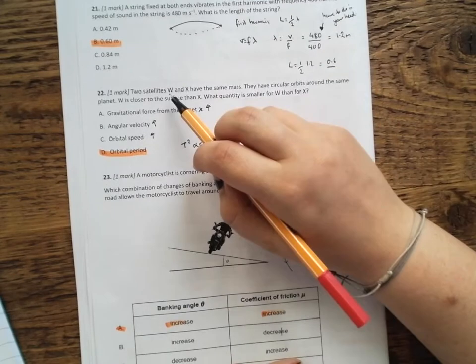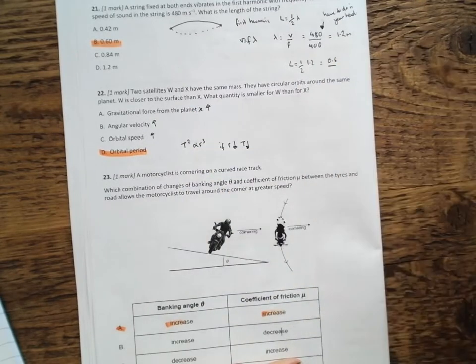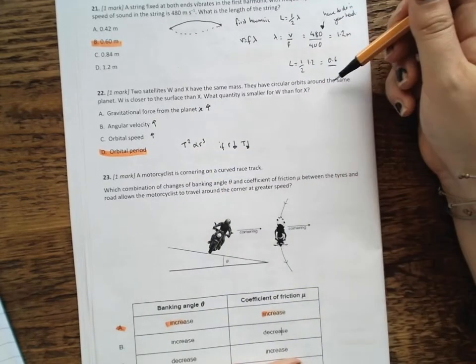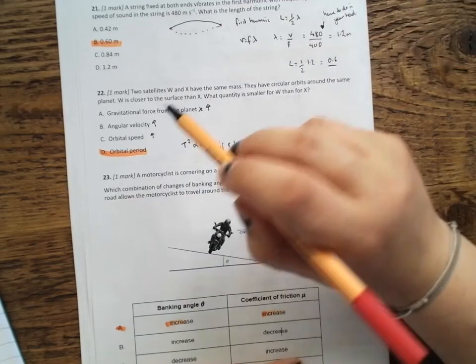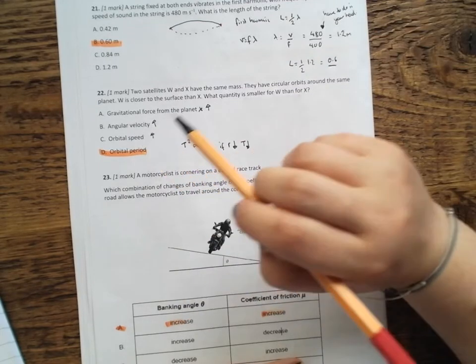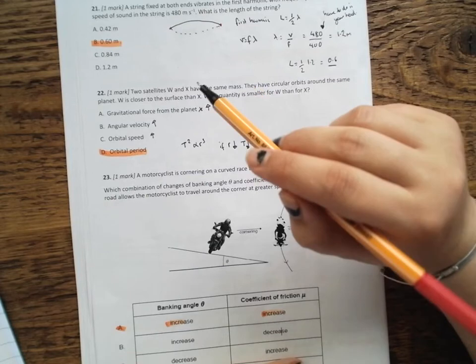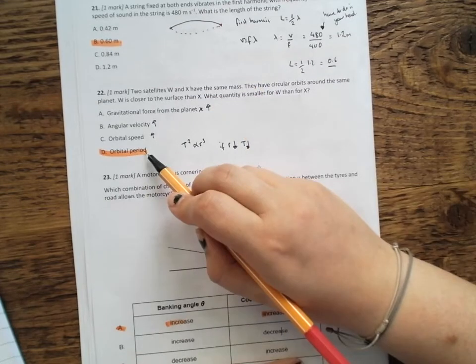We then have the next one. Two satellites, W and X, have the same mass. They have circular orbits around the same planet. Again, you could go through process of elimination, but I'm also going to give you the explanation of why the answer is D.